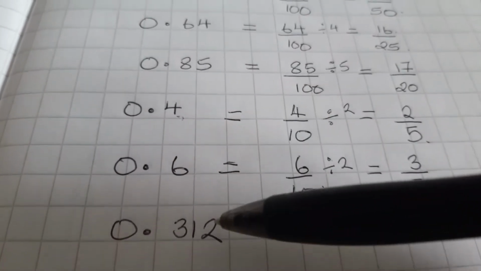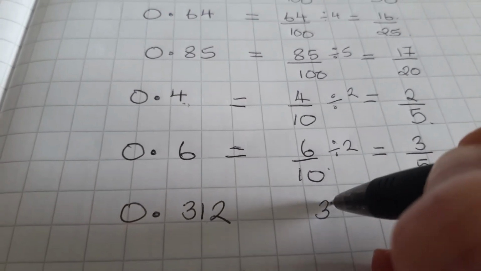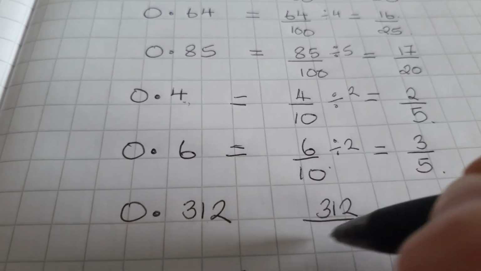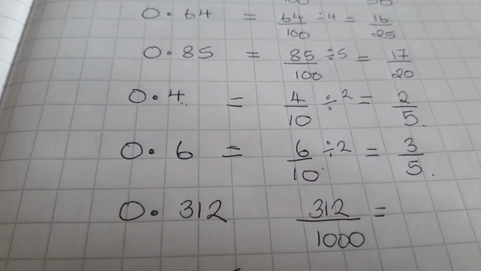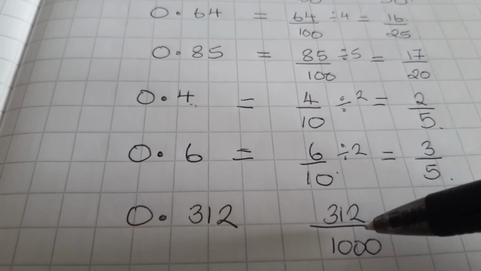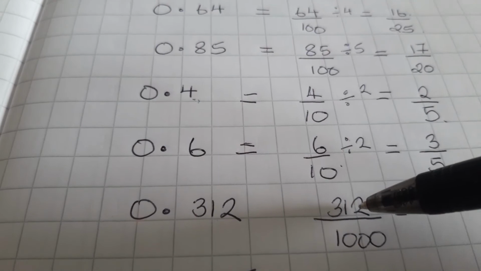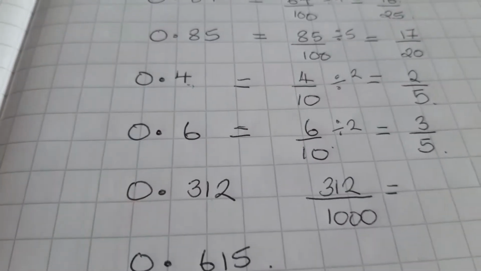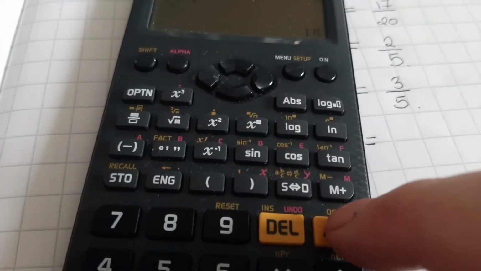Here we have an example of a 3-digit decimal. So we remember that a 3-digit decimal has to go over 1,000. So hard to tell what goes into these numbers. 4 definitely goes into 1,000. 4 will go into 312, but you may want to check that just on your calculator.